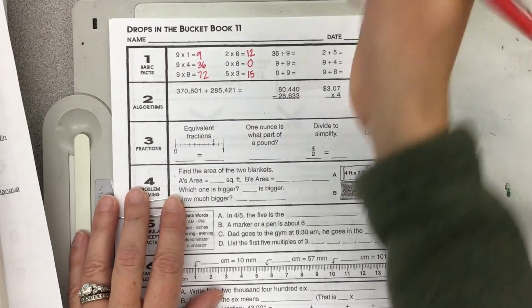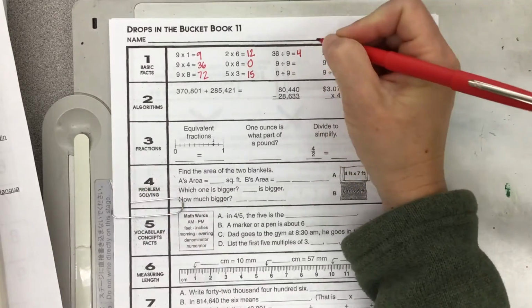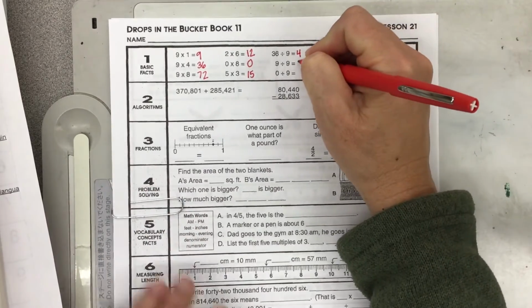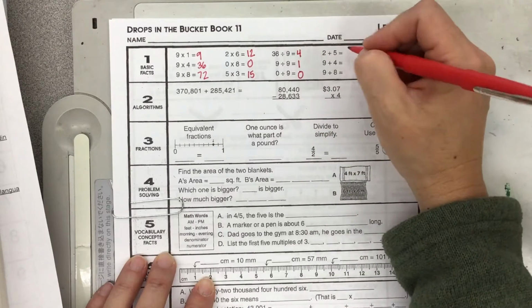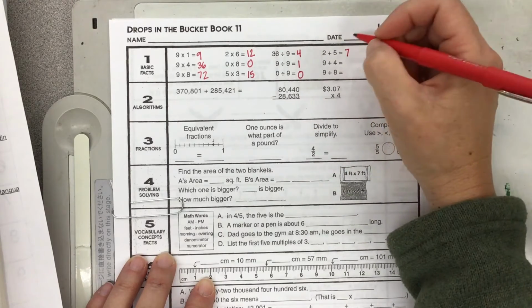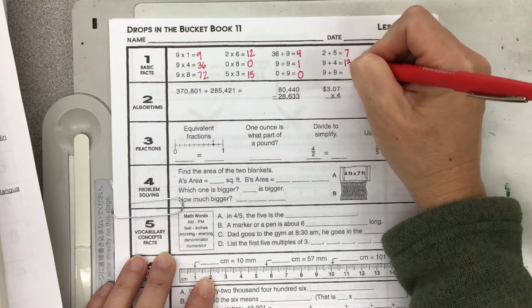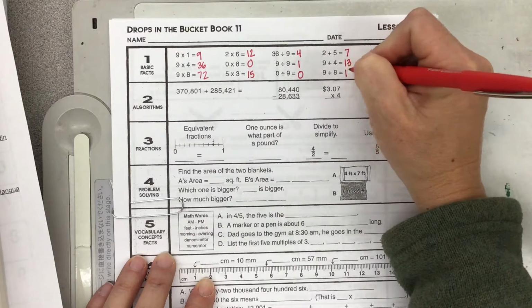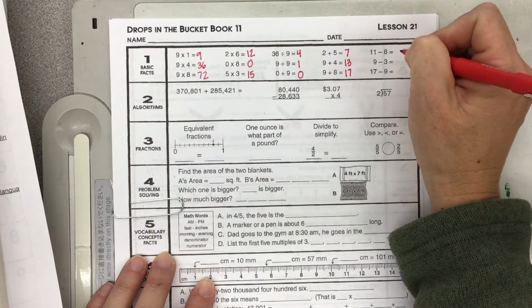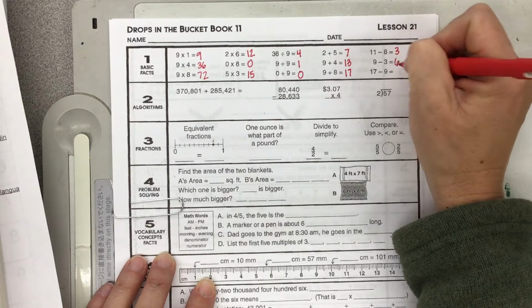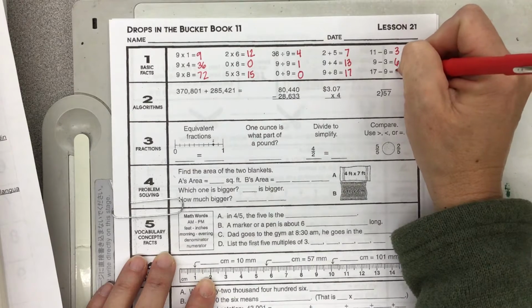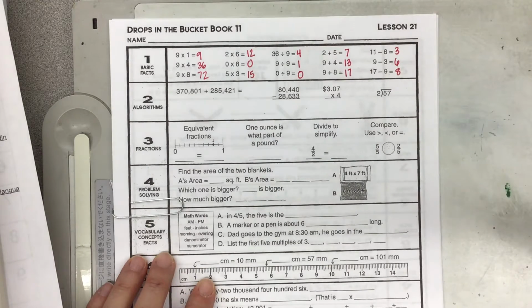Right here. Do you have a correcting pen? 9 divided by 9 is? 1. 0 divided by 9 is? 0. 2 plus 5 is? 7. 9 plus 4 is? 13. 9 plus 8 is? 17. 11 take away 8 is? 3. 9 take away 3 is? 6. 17 take away 9 is? 8. Thanks, Bird. He's giving you a correcting pen so you can correct. I already got one. Oh, you did. Oh, you're supposed to. Give yourself a star on this first part.